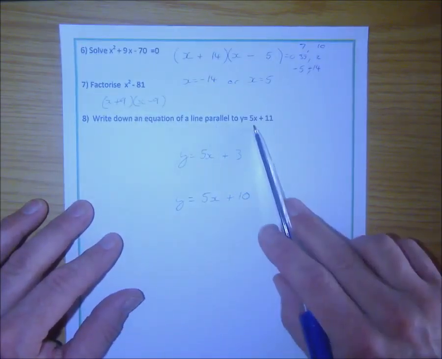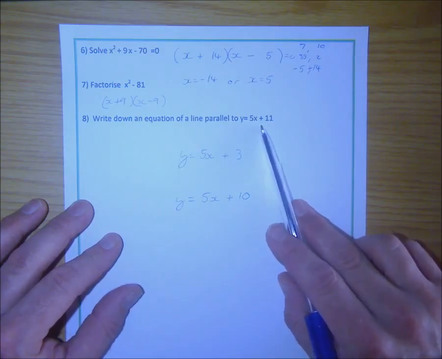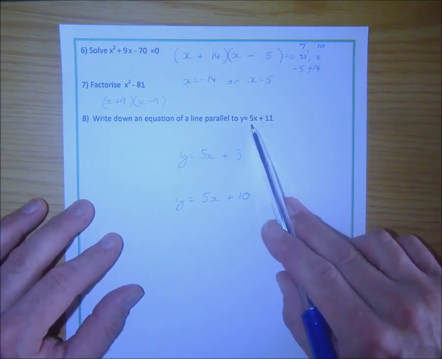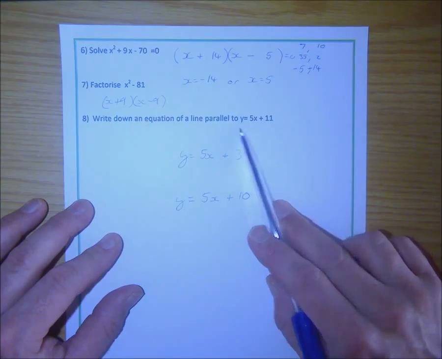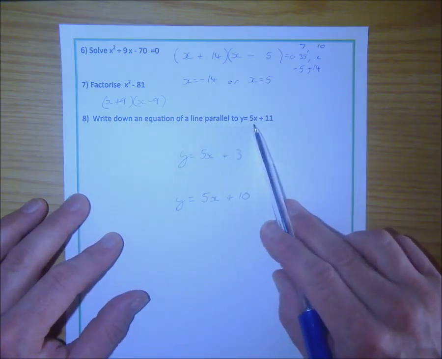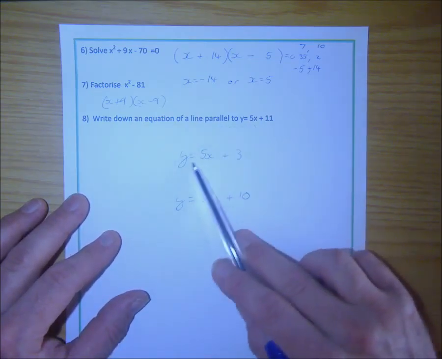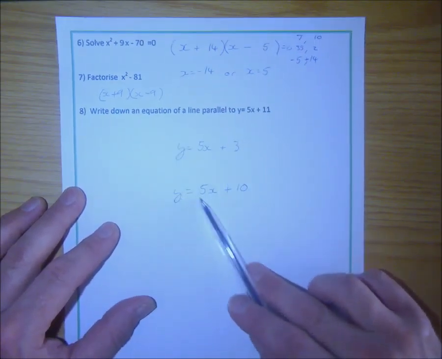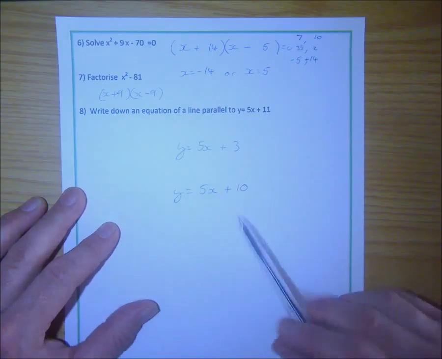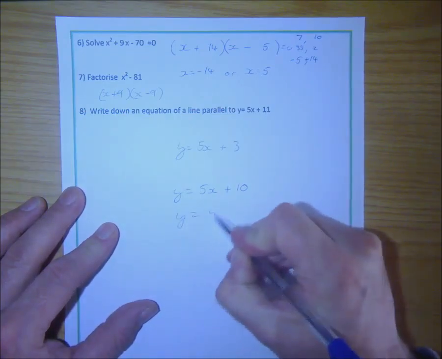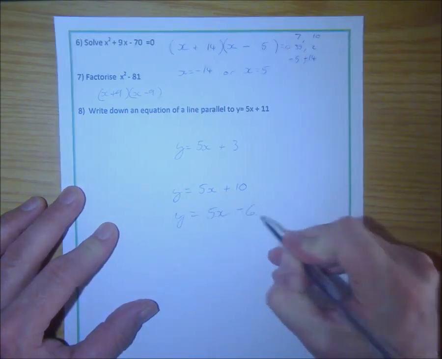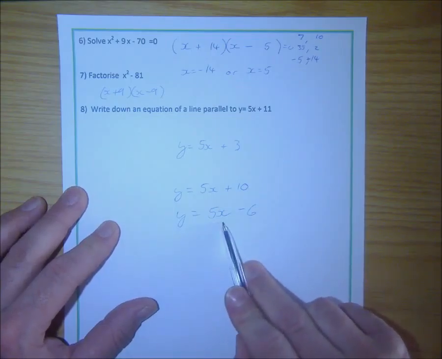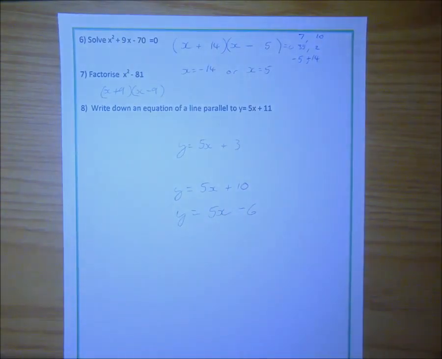I've got an equation of a straight line, y equals 5x plus 11. The gradient is 5. So any line parallel to it is going to have a gradient of 5. So it could be y equals 5x plus 3, that will be parallel to it. y equals 5x plus 10. It could be y equals 5x minus 6. So long as it's got 5x in it, it will always be parallel.